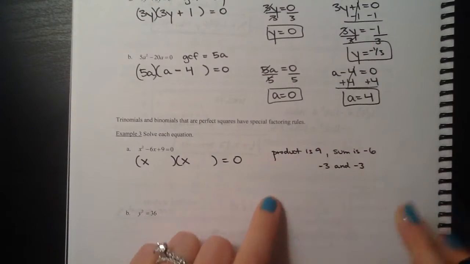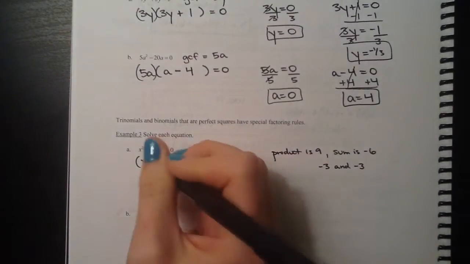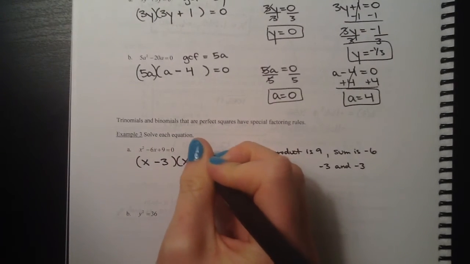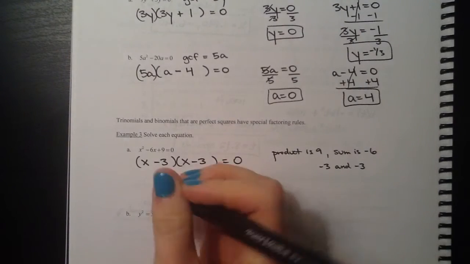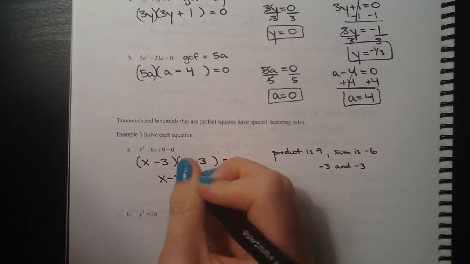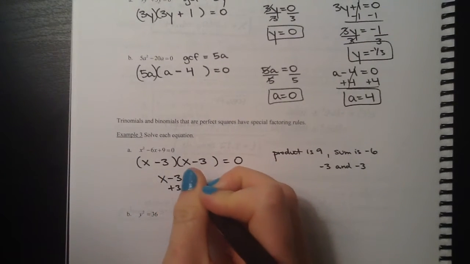And you can check that both of these work. If I multiply them together, I get 9. If I add them together, I get negative 6. So we'd have x minus 3, x minus 3. And then just like up above, we can set those two pieces equal to 0. Now notice it's the exact same factor, so I don't need to do it twice. Just doing it once will work.